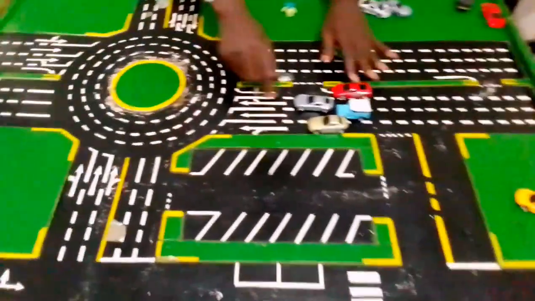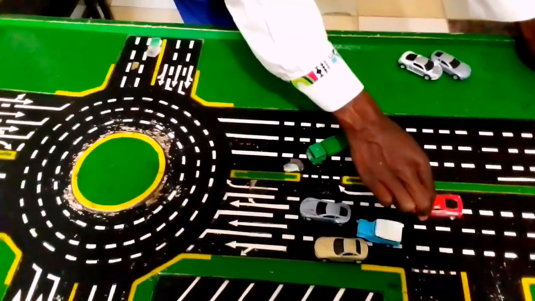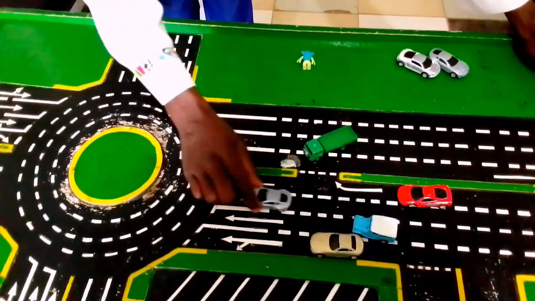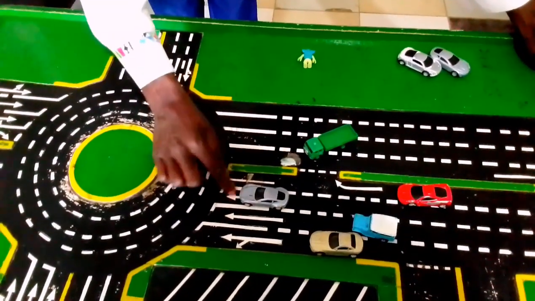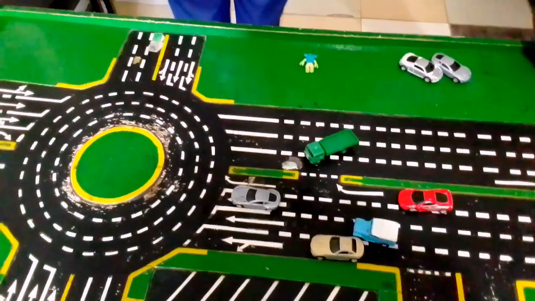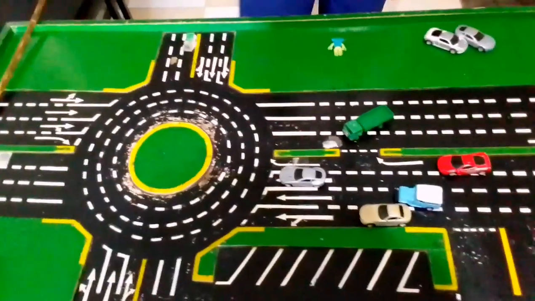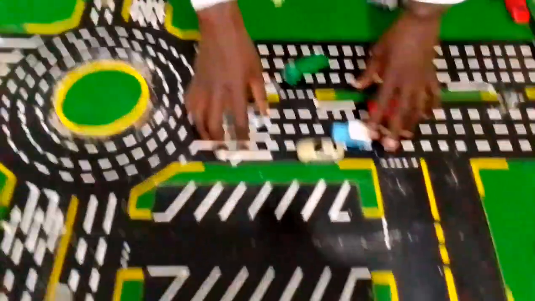The white line, you can change the lane. You can change the lane here. But when you reach here at a continuous white line, do not change the lane. Stick to your lane. Observe lane discipline. Another picture found here.